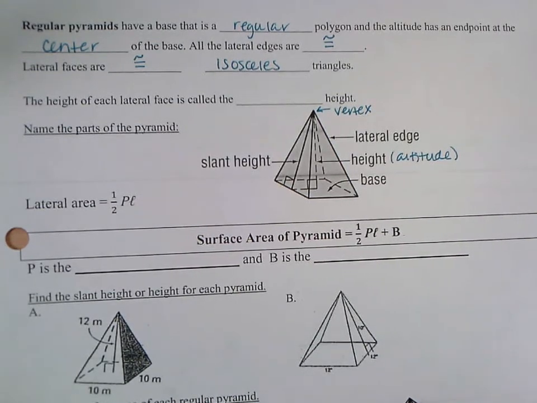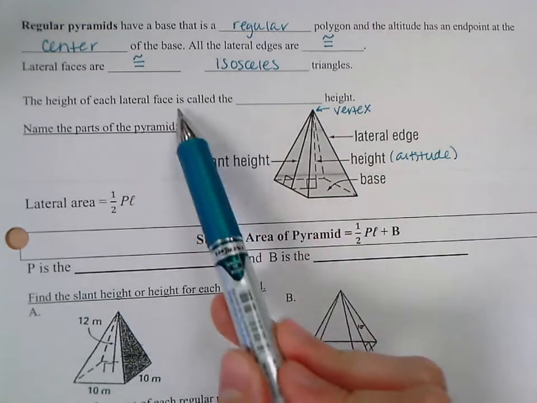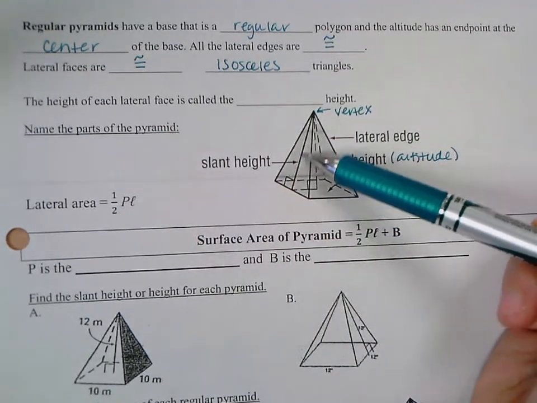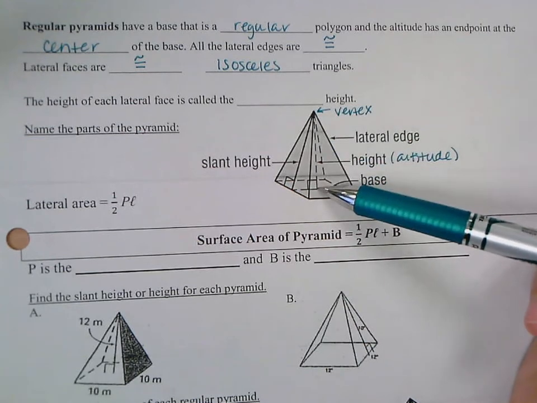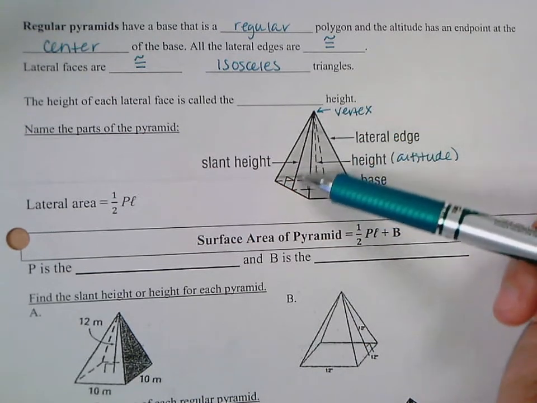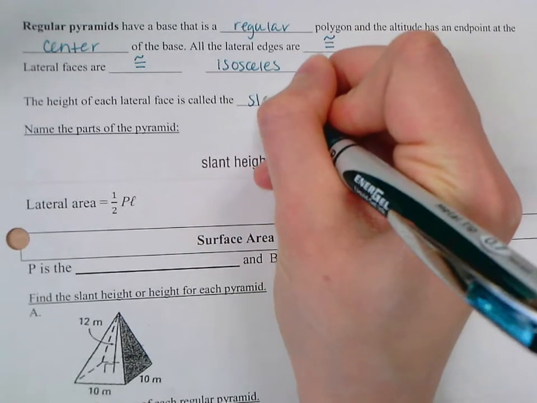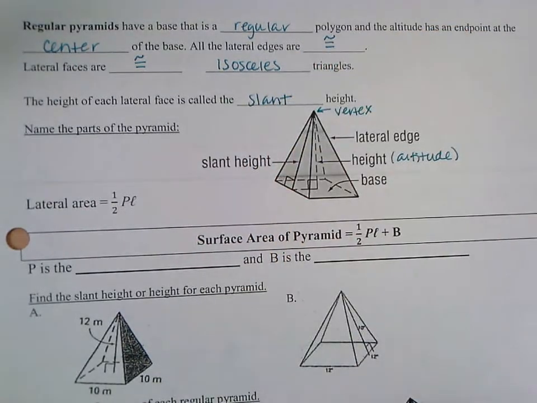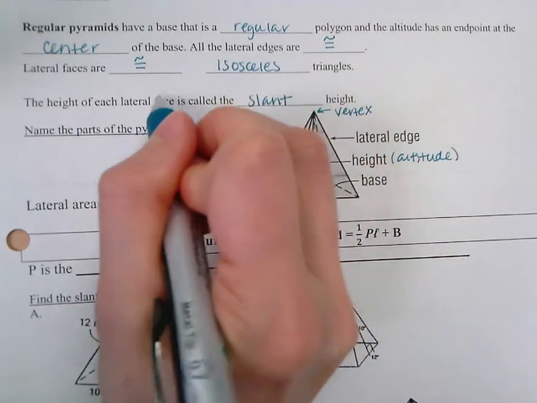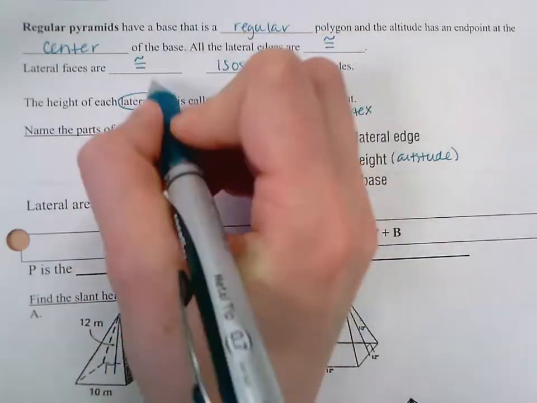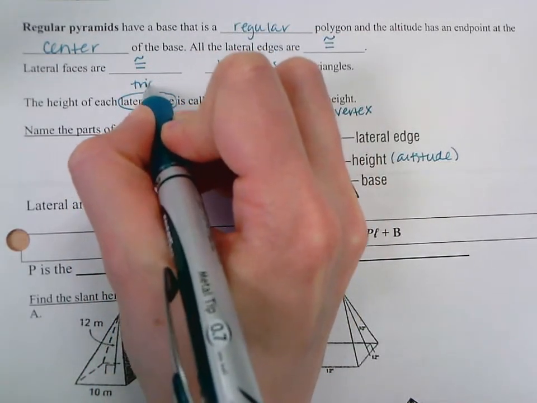And then something that we did not talk about, or it didn't apply to prisms and cylinders, the height of each lateral face. So that is this right here. It's not the height of the actual pyramid. It's the height of the isosceles triangle. That is called the slant height. So the height of each lateral face, again, that means the height of each triangle.